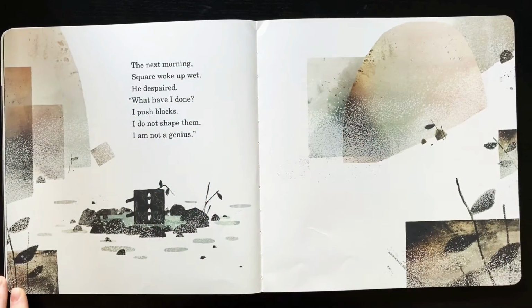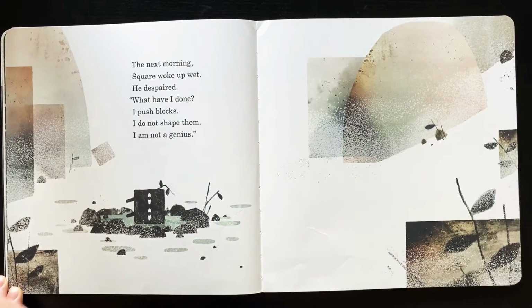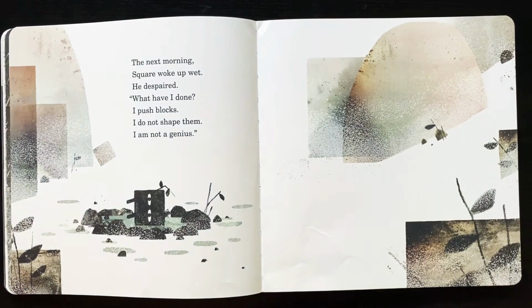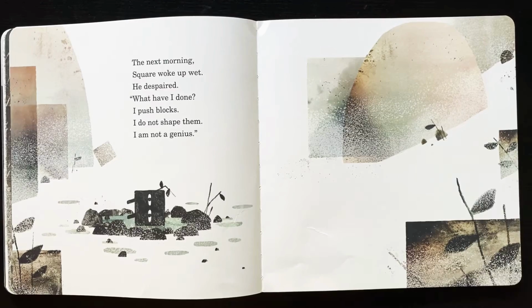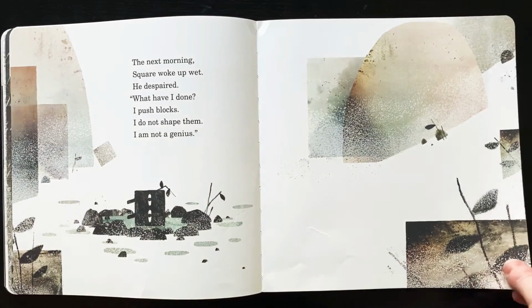The next morning, Square woke up wet. He despaired. What have I done? What have I done? I push blocks. I do not shape them. I am not a genius.